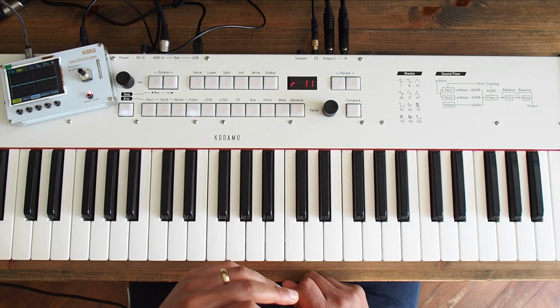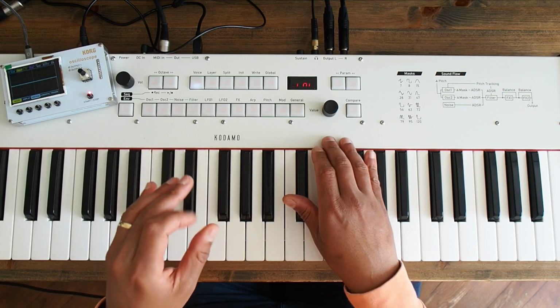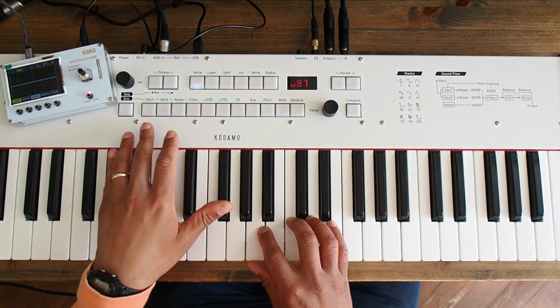So that's just an example of the kind of thing you can do. Let's explore another feature of the second dimension of bitmask synthesis.